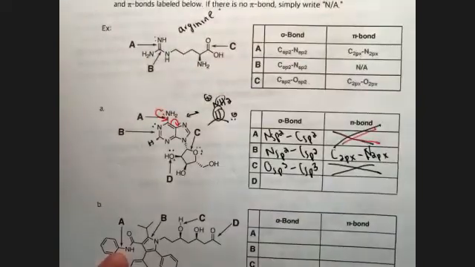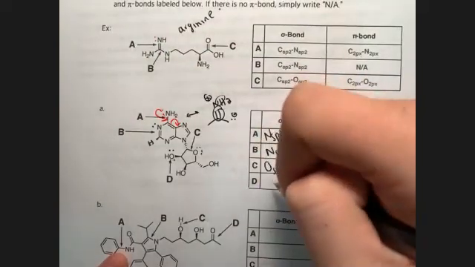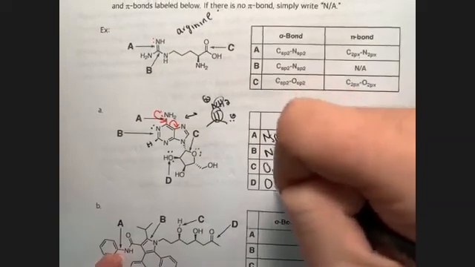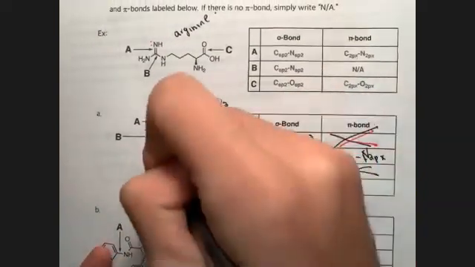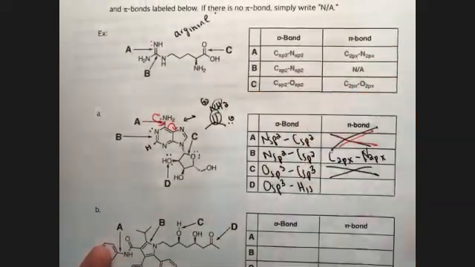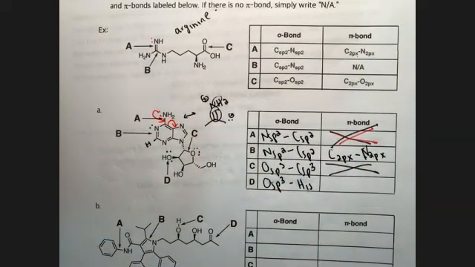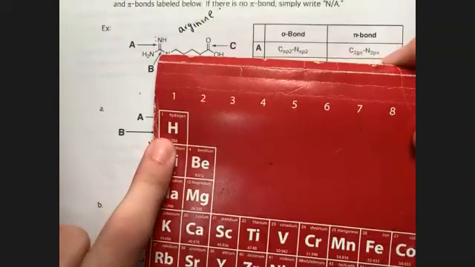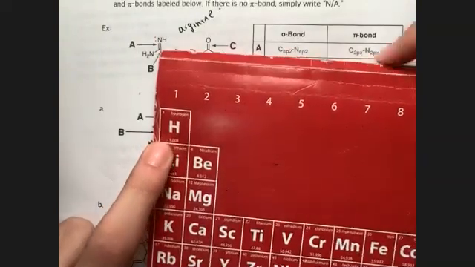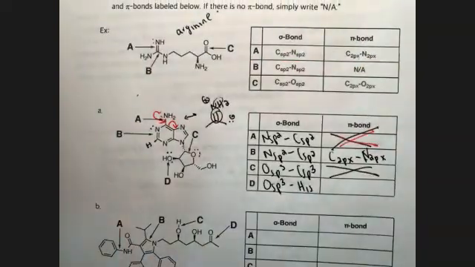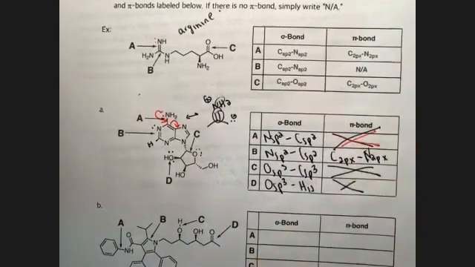D. So D is this alcohol. We know it has 2 lone pairs. Can it resonate? No, it can't. So that oxygen is going to be sp3, and that hydrogen is going to be 1s. We talked about why hydrogen is 1s. It only has 1 atomic orbital in the 1s, and it has 1 electron, so it can't even hybridize in the first place. And then none here.